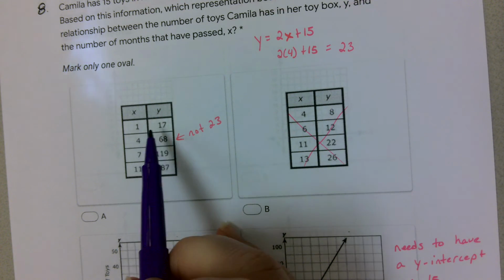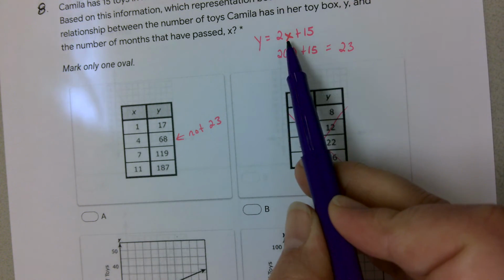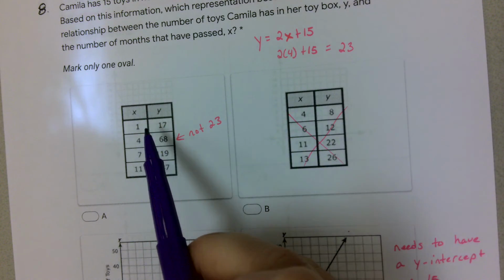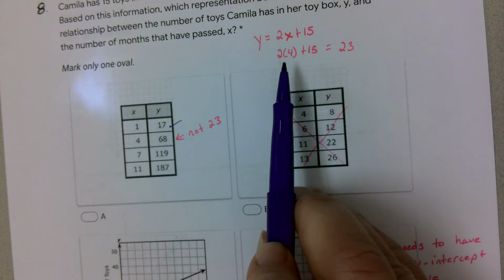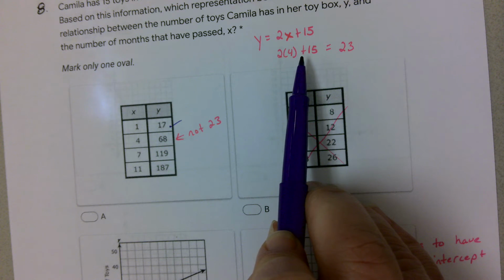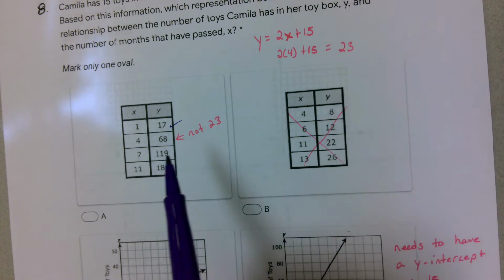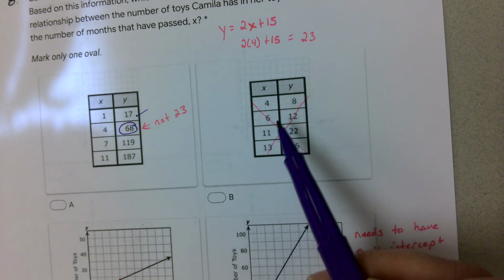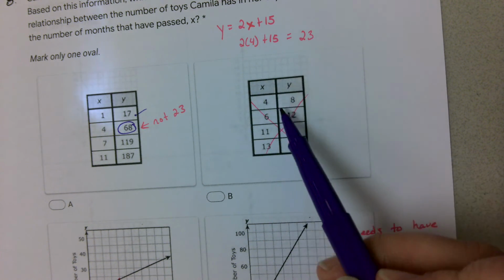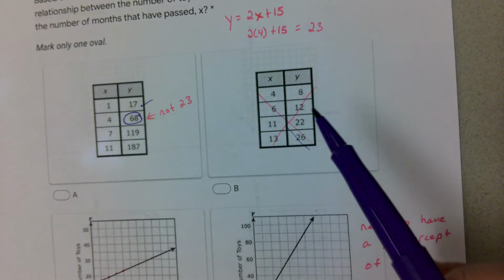So this one right here, 1 and 17, that works. 2 times 1 is 2 plus 15 is 17. So that one worked. But then I need to input 4 for x. 2 times 4 is 8 plus 15 equals 23. So that doesn't work. Here, these values are all over the place. That's not even in any way, shape, or form correct. So that was an easy, not going to work.